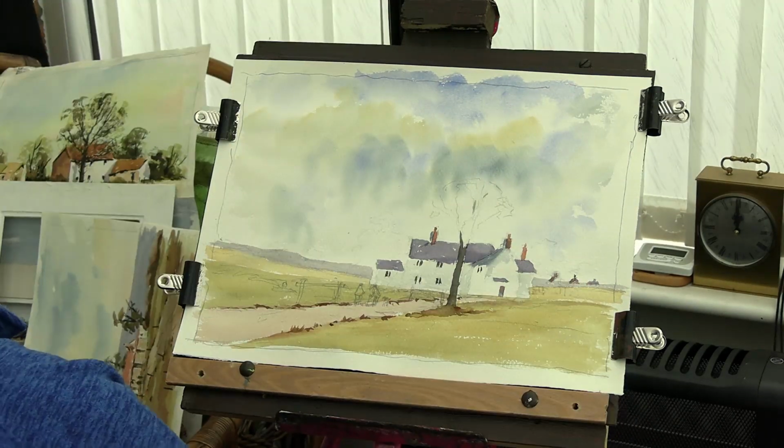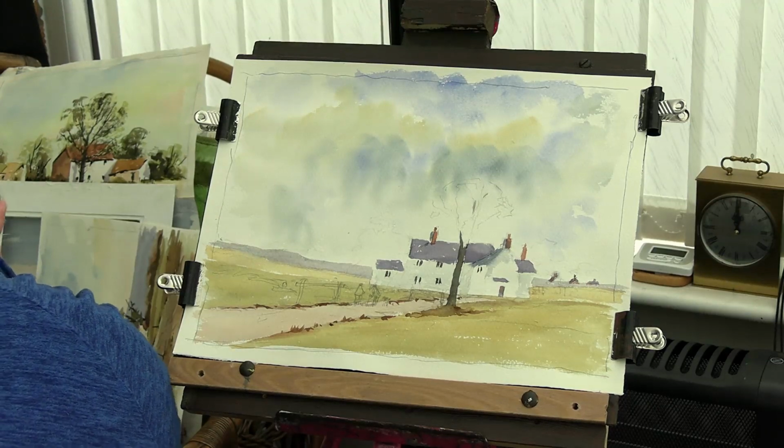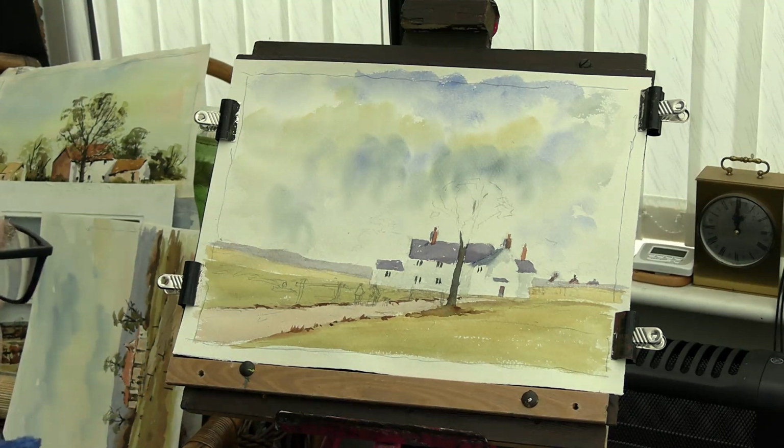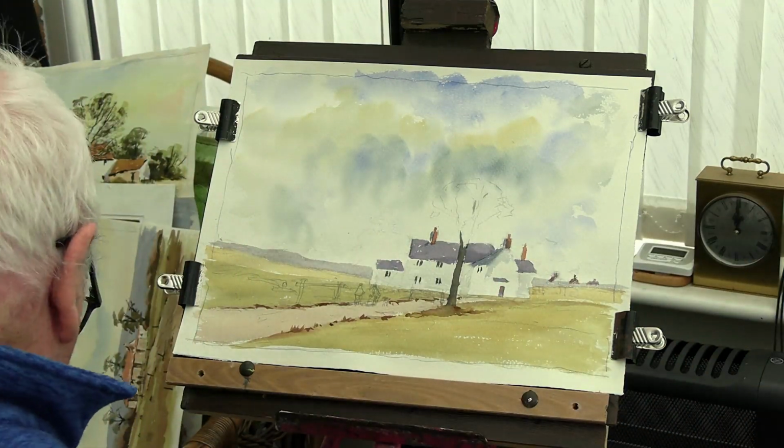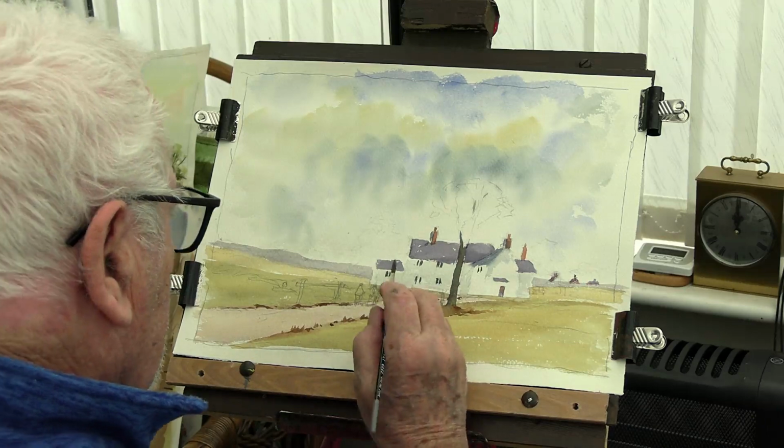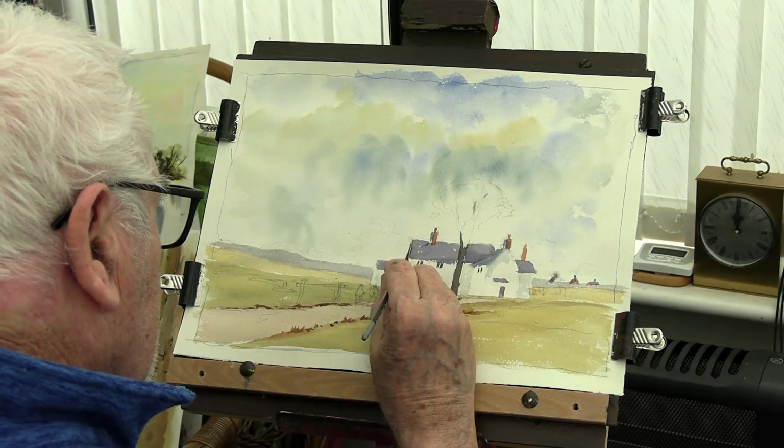Now the next thing we have to do is put some. Let's see, we've got the light coming that way. We need some dark here.